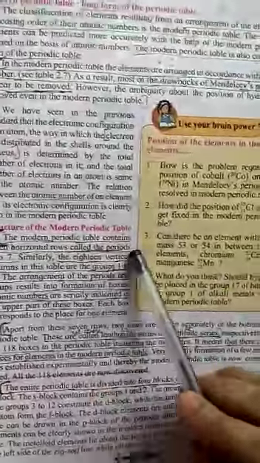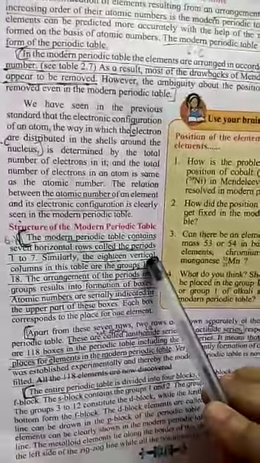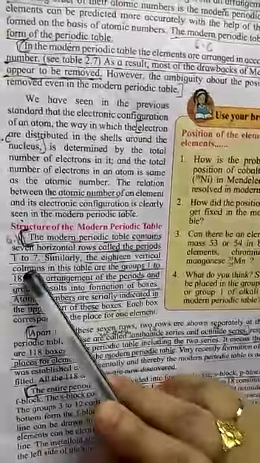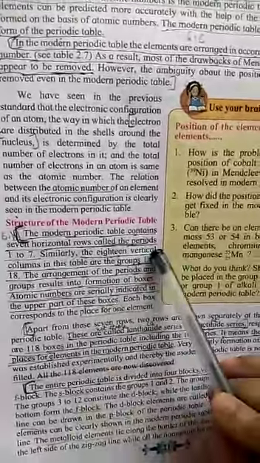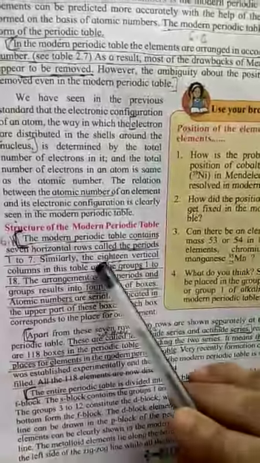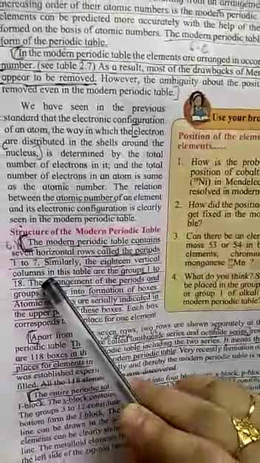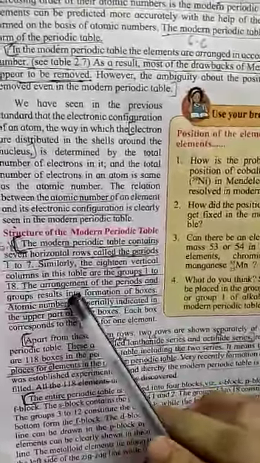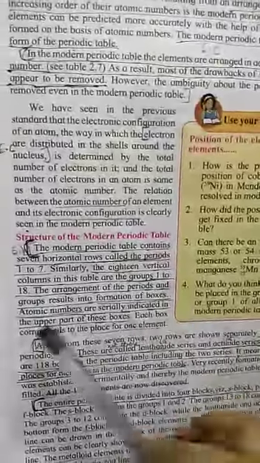Now, the modern periodic table contains 7 horizontal rows called periods, which are numbered from 1 to 7. Please underline the definition of period. This is the definition of period. 7 horizontal rows in a periodic table are called periods, and the 18 vertical columns in the periodic table are known as groups, that are numbered from 1 to 18.